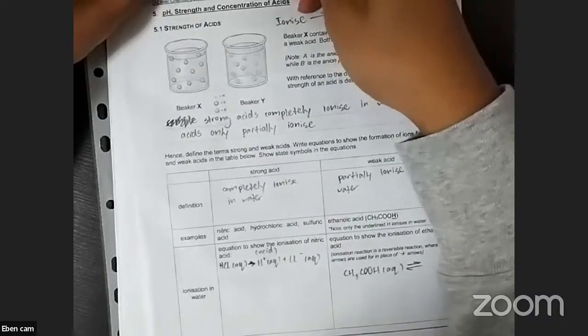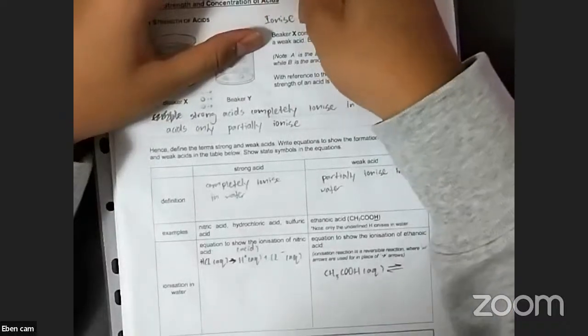Let me confirm that there's a bracket here with 2. I think your 2 is inside the bracket, isn't it? Correct or not? It's not outside the bracket. Oh, wait, that would be wrong. I think that's the only mistake here. The rest, your balancing is quite fine.